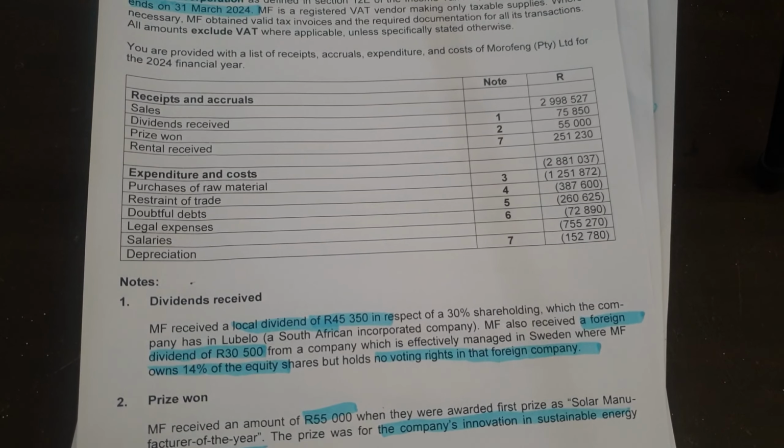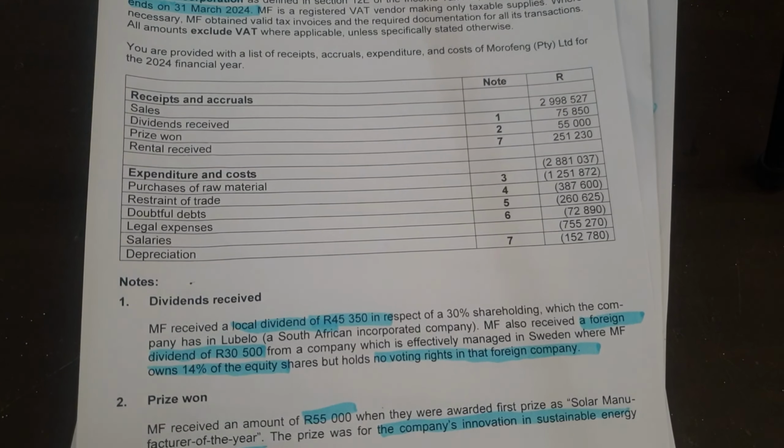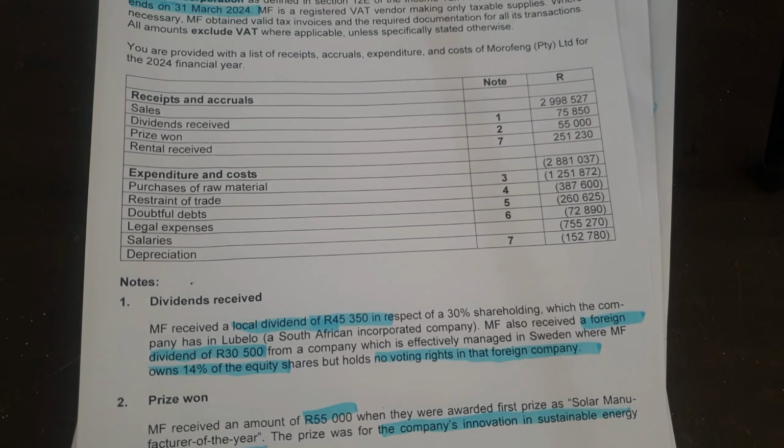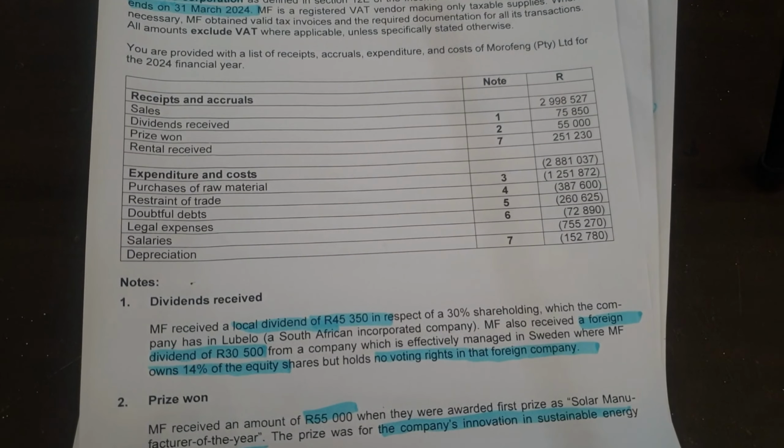MF received local dividends of 45,350 in respect of a 30% shareholding, which the company has in Lubelo, a South African incorporated company. So now these dividends are from a South African company, and MF also received foreign dividends from a company which is effectively managed in Sweden, where MF owns 14% of the equity shares but holds no voting rights in the foreign company. So let's start with the local dividends.